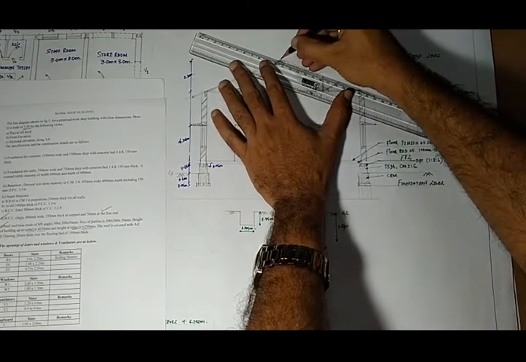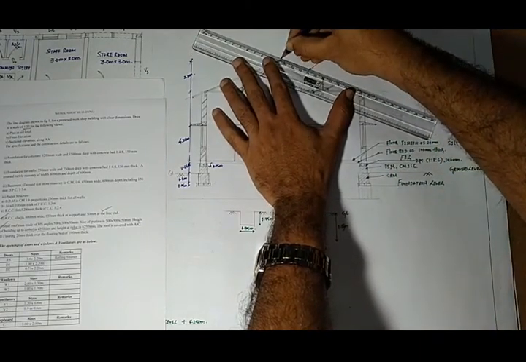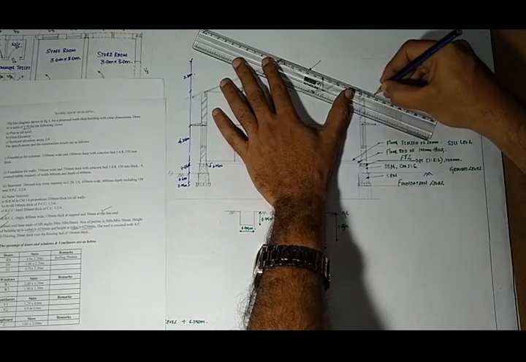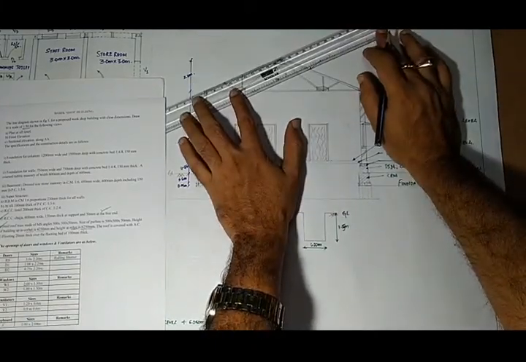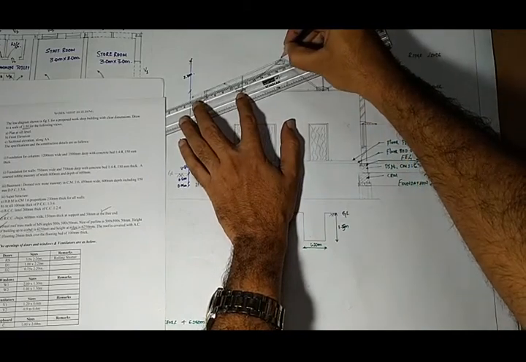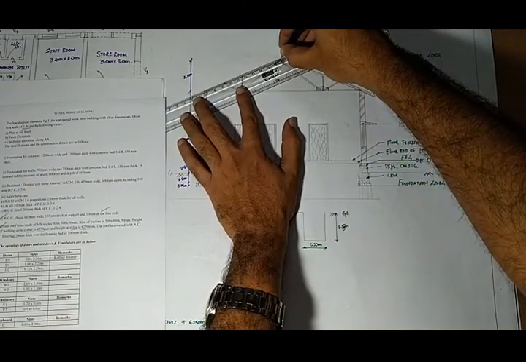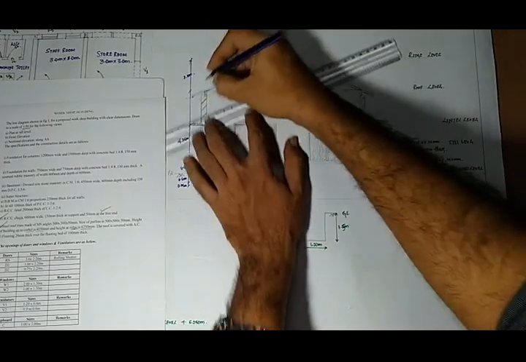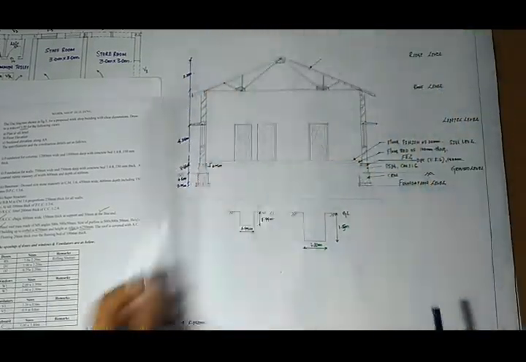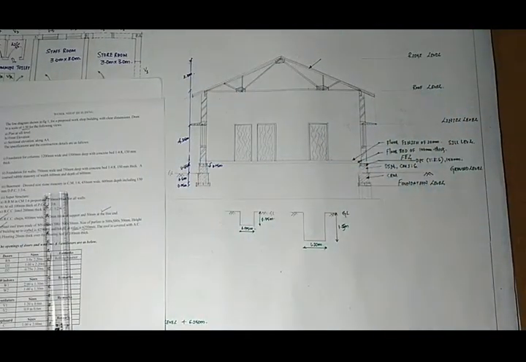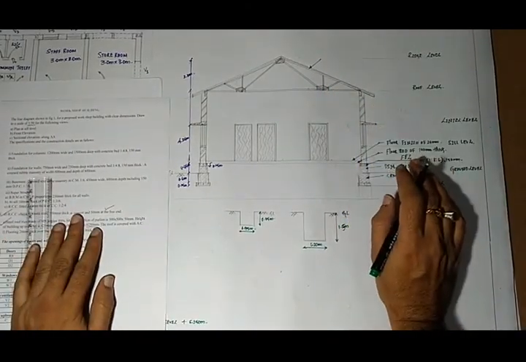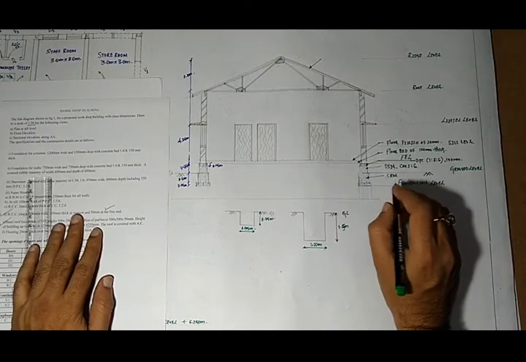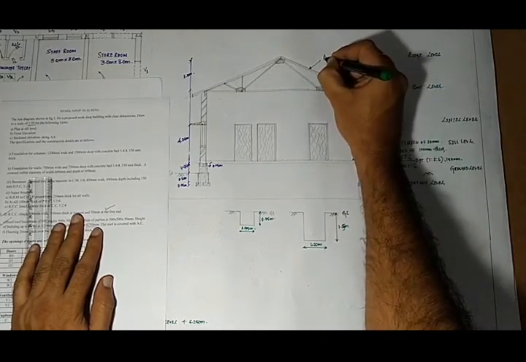So I have to write another line here, so like this, and again from this end. So this will be the indication. So this will be AC sheet ridge. So these are AC sheets.